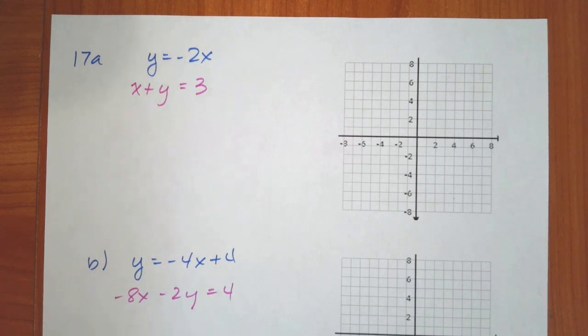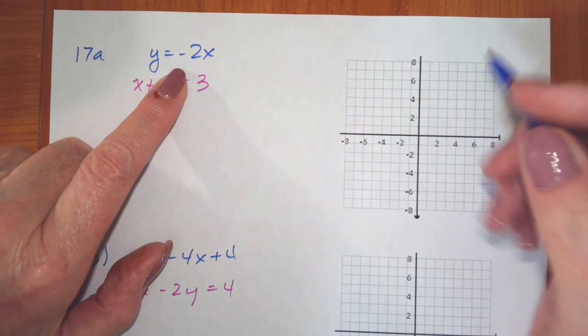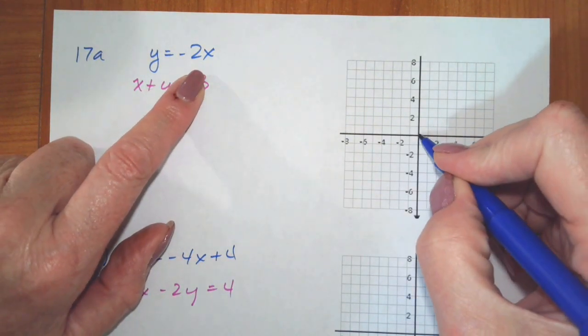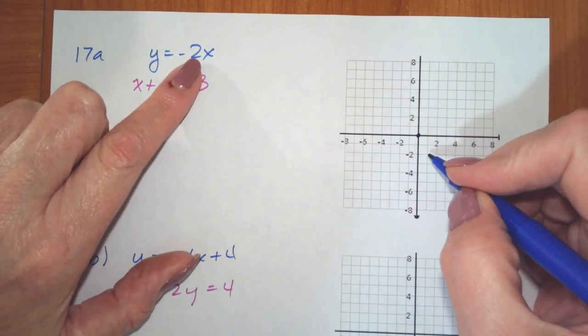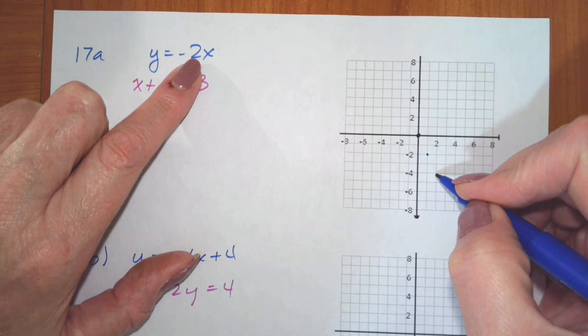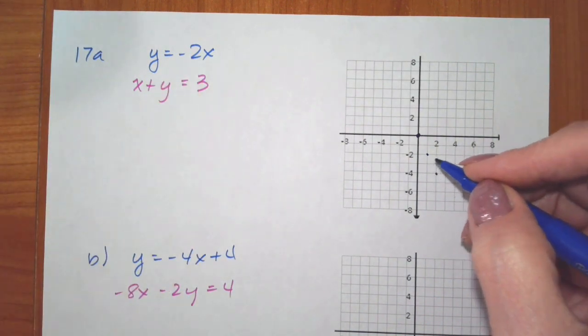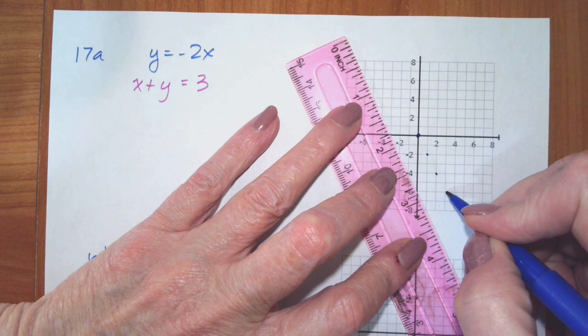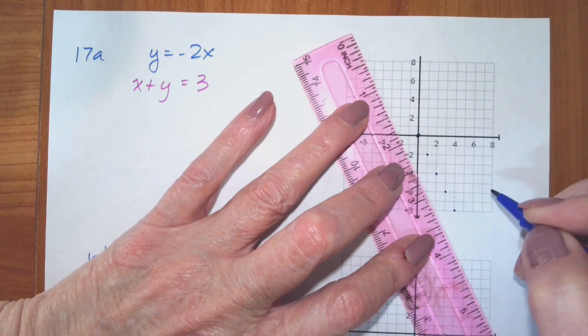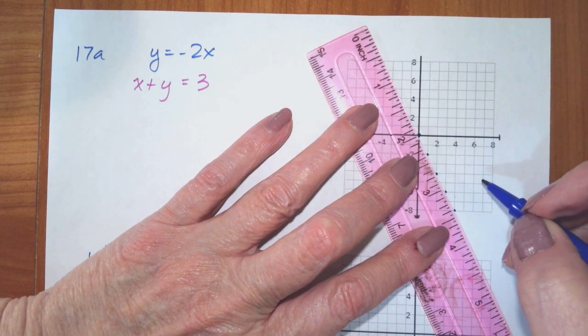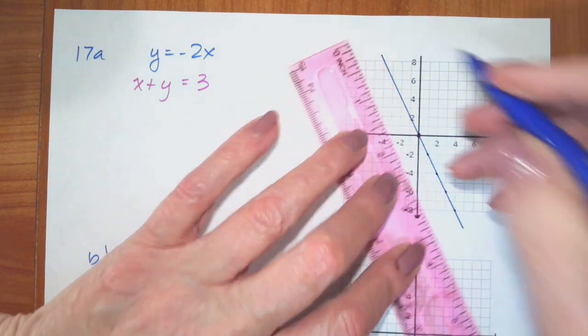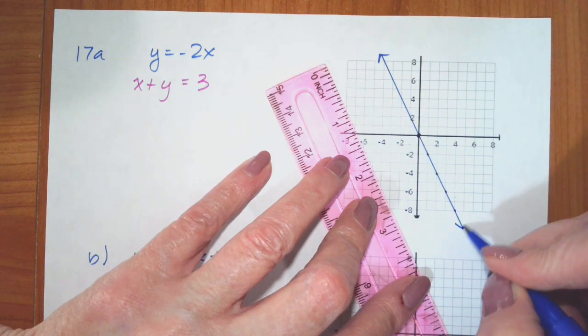I like to graph in slope-intercept form, but you may not, so if you're using a different method, that's okay. If I have y equals negative 2x, that tells me that my y-intercept is 0. My slope is negative 2, so from this point I go down 2 and over 1, down 2 and over 1. And I connect my dots. I really want to be accurate when I'm doing this because I'm looking for an exact point of intersection. And you can't force it because sometimes it may not be nice, pretty whole numbers.